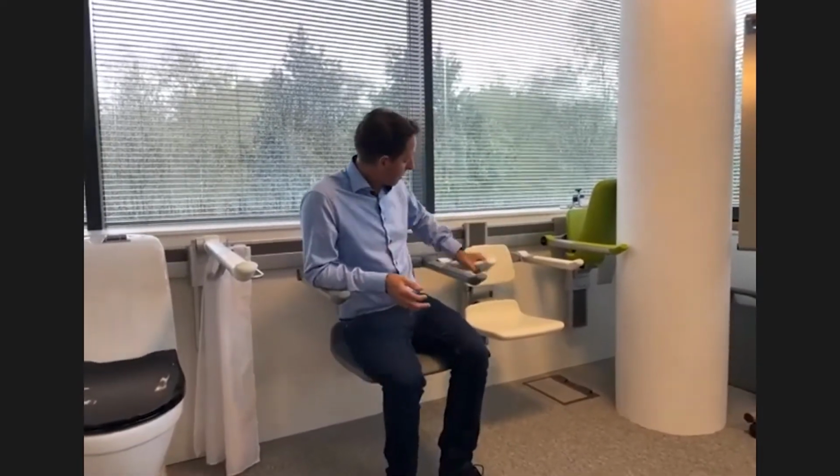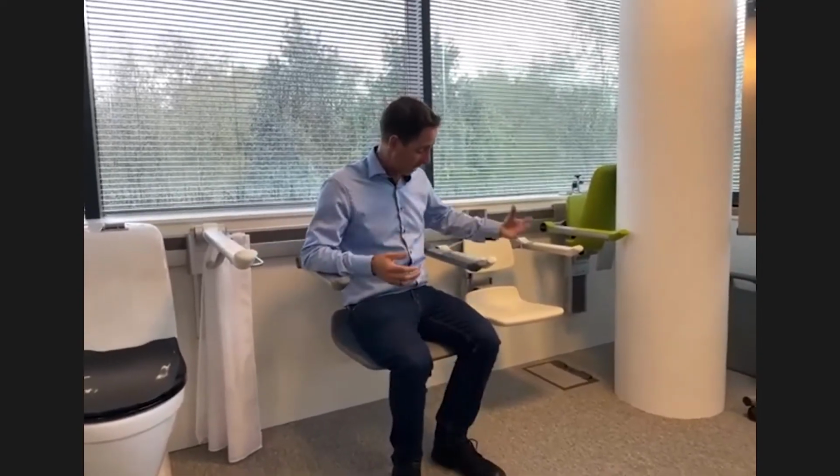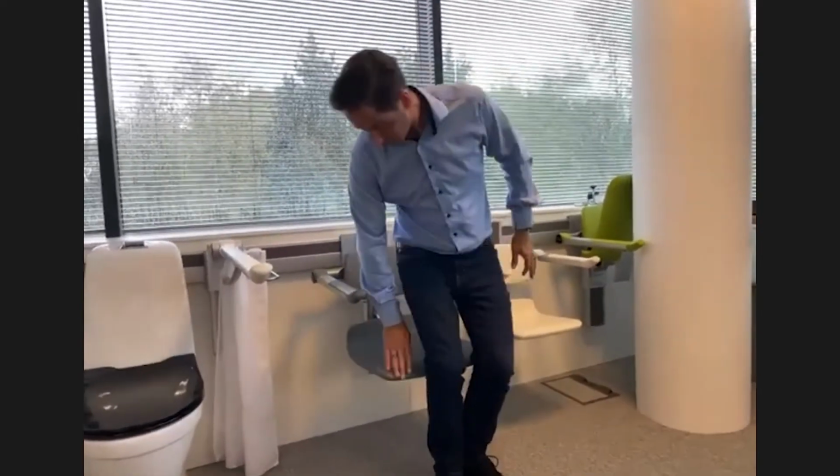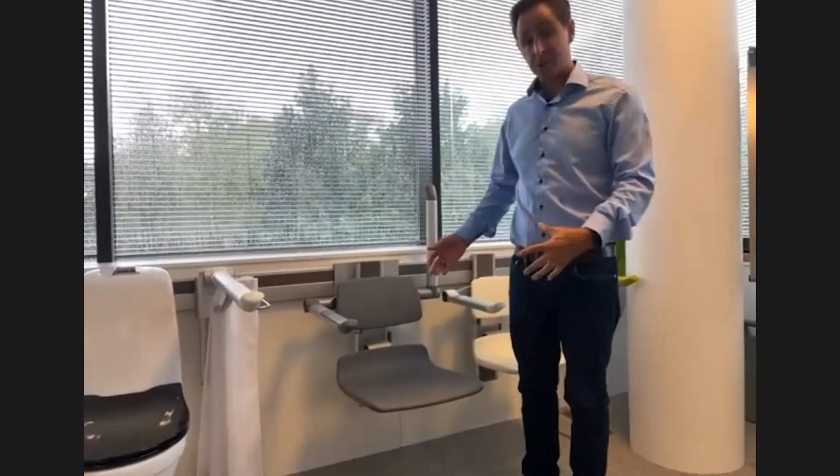You can also see here at the side of me, we do have a smaller version of the shower seat, the 310, which works better really with children and small adults. But I do find with teenagers, they're growing, usually they'll grow more into the 450 version. So I'm going to finish in the shower area now.